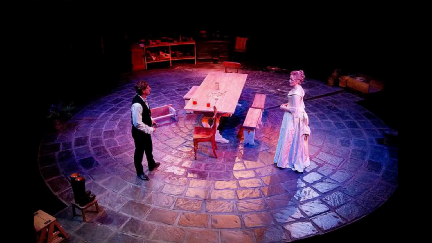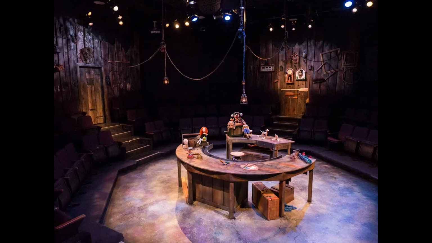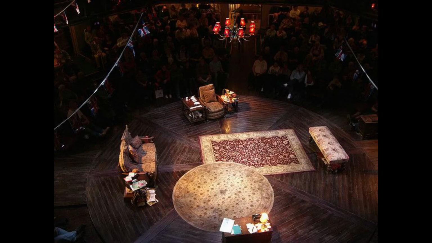With most staging types, you have to think about what the audience can see. There's no point in putting a lorry in the middle of an in-the-round stage, because it will block half of what the audience can see for the entire play.